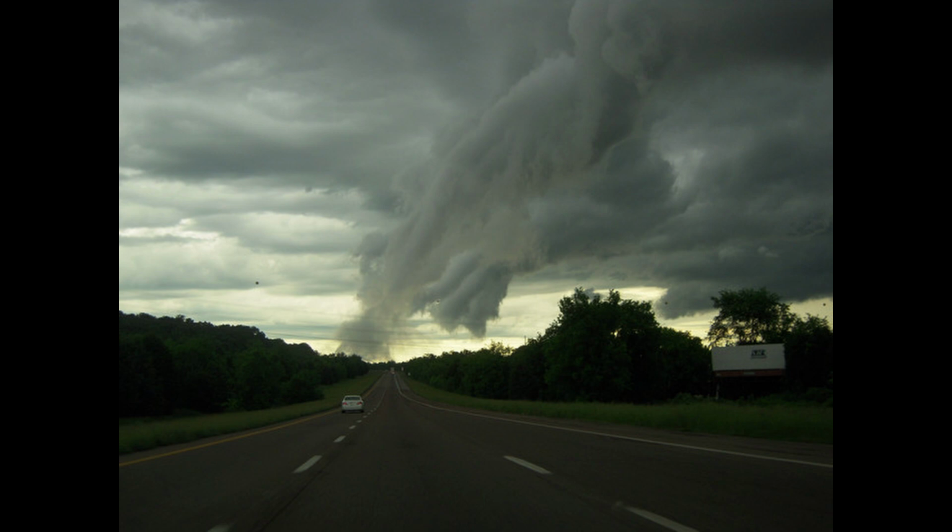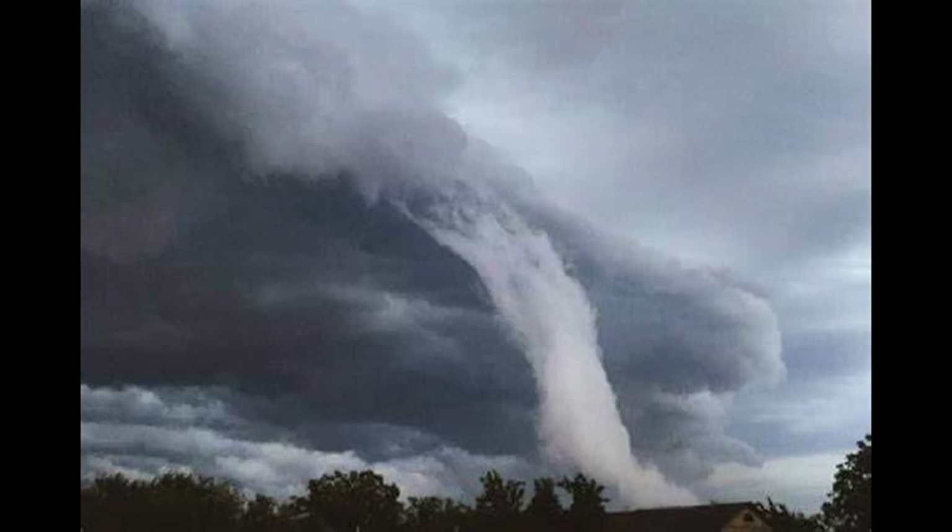Alright, now for the Fractus Cloud. Now, this is one that's commonly mistaken for a funnel or even a tornado, but they're called scud clouds as well, or scary looking clouds because of the shape they take form in.